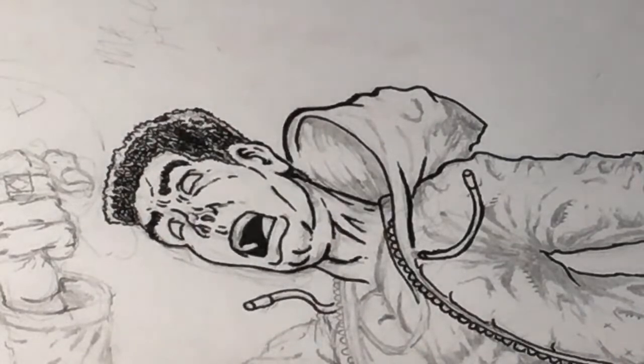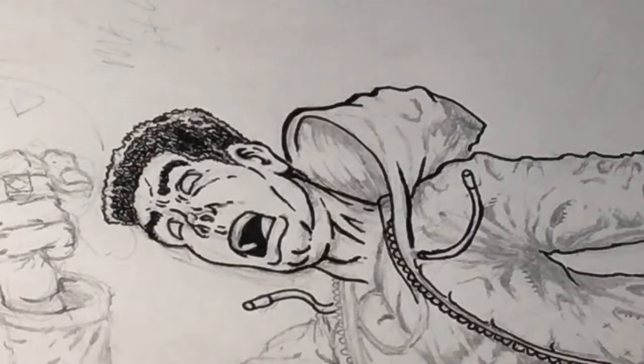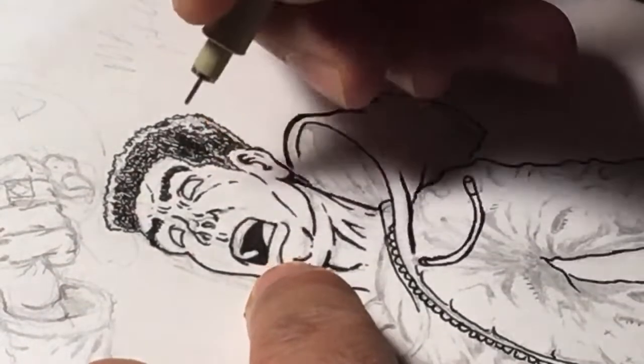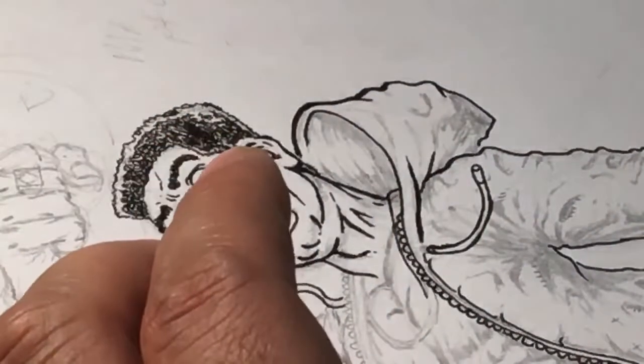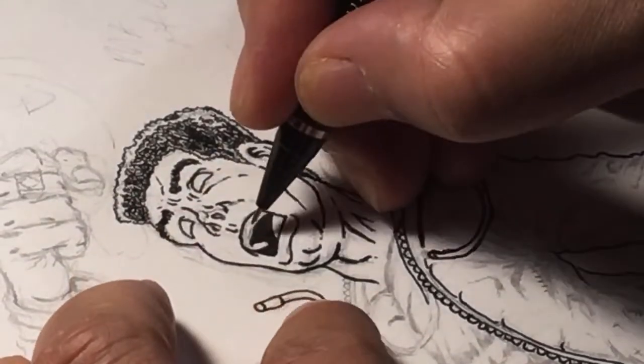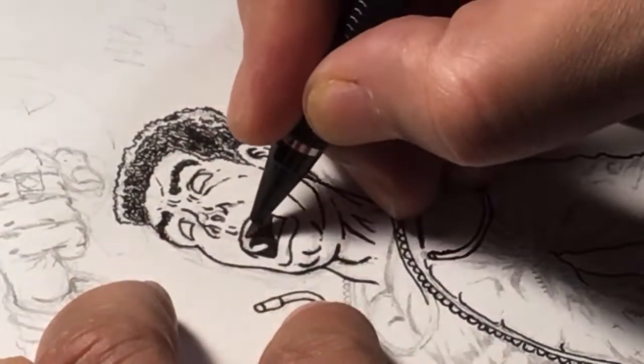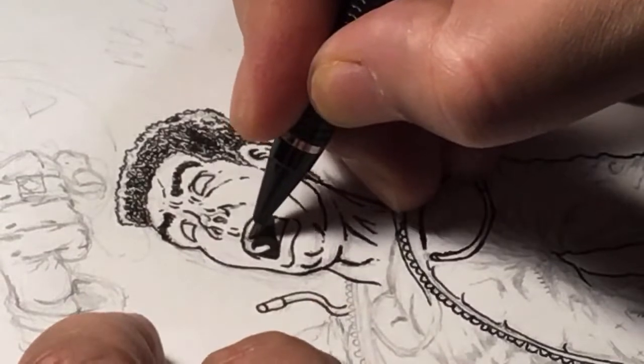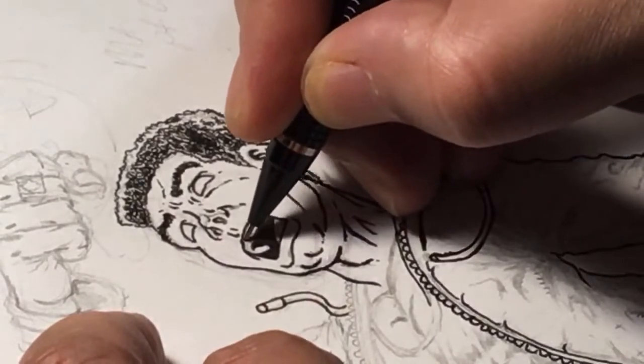I don't even know what I was just using. What was that, the 5? I need a 0. There it is. I got the tiny one. I want to try to make some kind of teeth here. I could be making a big mistake. So you know what? I'm going to do it in pencil first. That way if I do make a mistake. You know what? Let's give him a little gap in his teeth. The big gap.